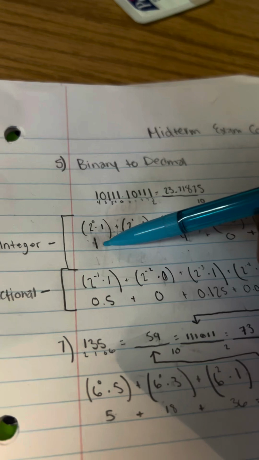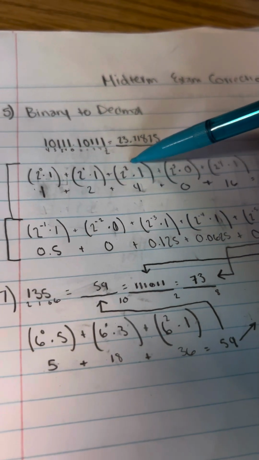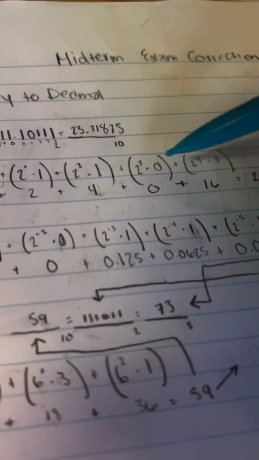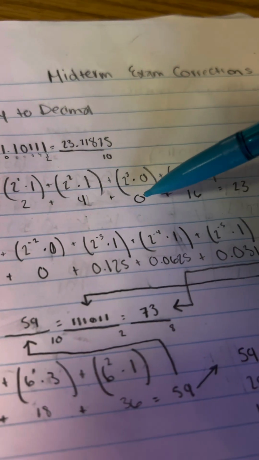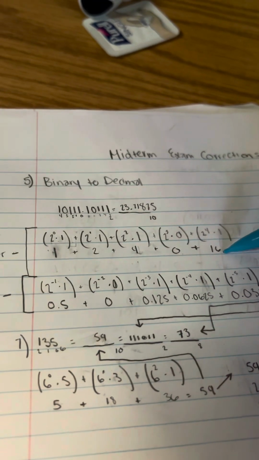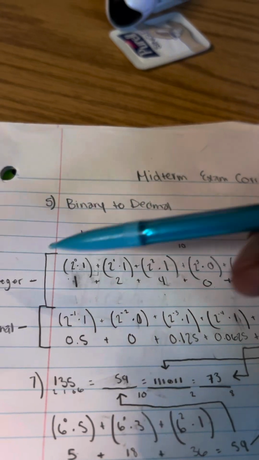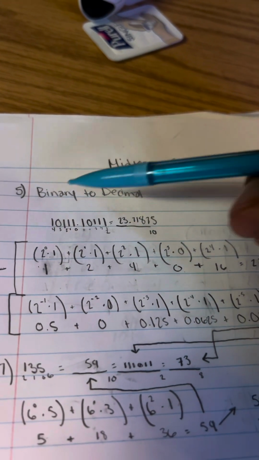So starting off, we have 2 to the 0 times 1 equals 1. 2 to the 1 times 1 equals 2. 2 to the 2 times 1 equals 4. 2 to the 3 times 0 equals 0. And then 2 to the 4 times 1 equals 16. All these together add up to 23, which will give us 23 for our integer part of the binary to decimal conversion.